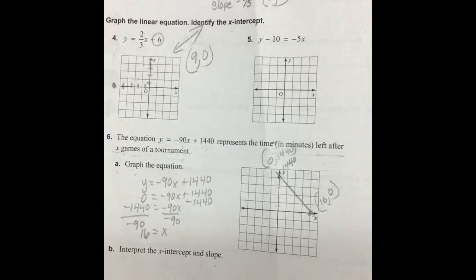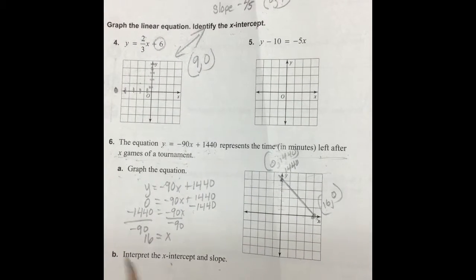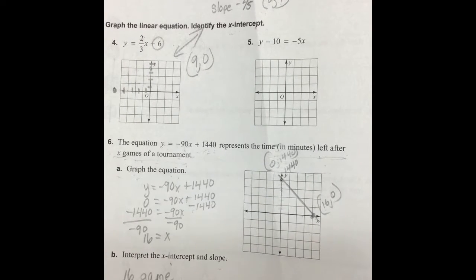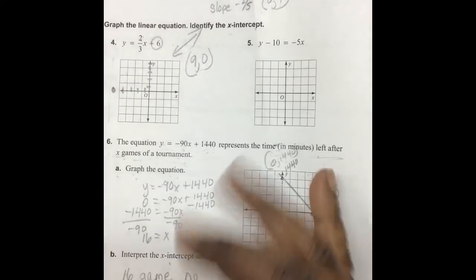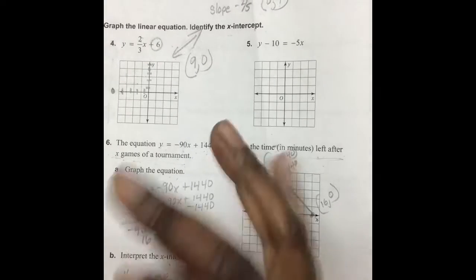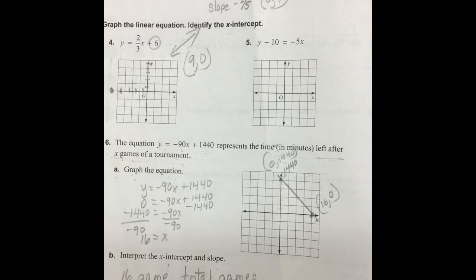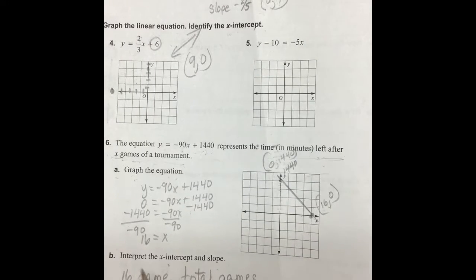Okay? So now, let's move on to B. B says, so now, when we take a look, our x-intercept is 16. So we know then there's a total of 16 games. After 16, there are no more games, okay? So 16 is our total games, okay? Then we know that at our slope, each game is 90 minutes per game.